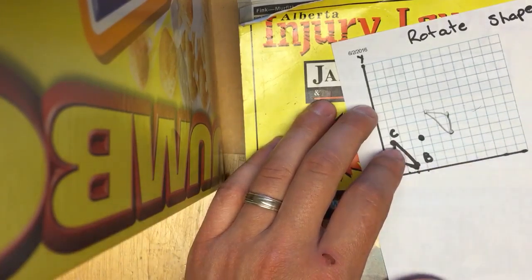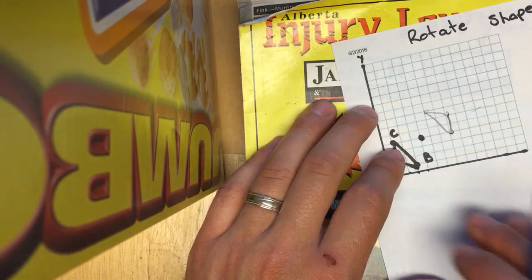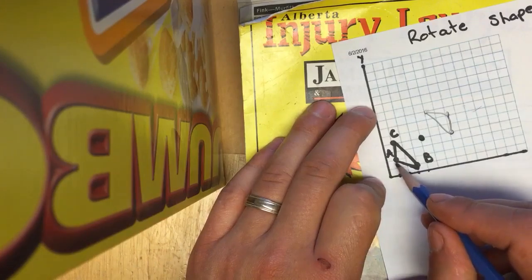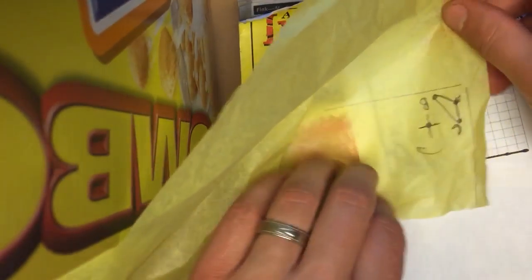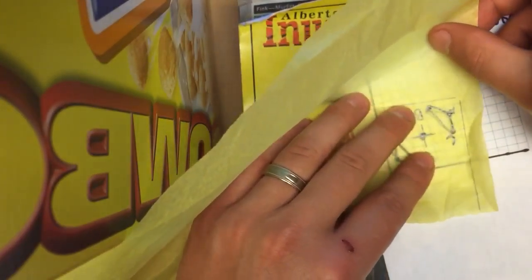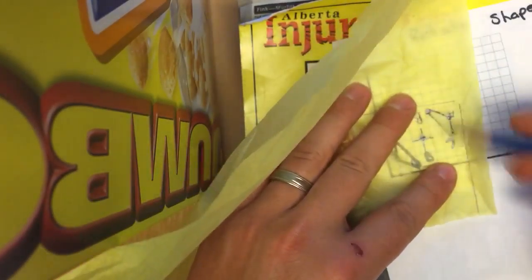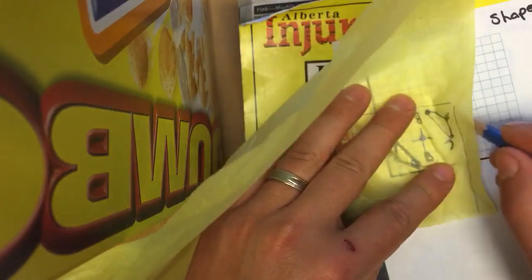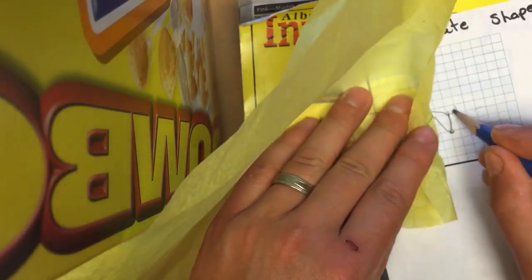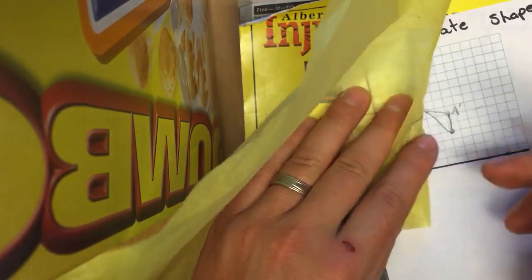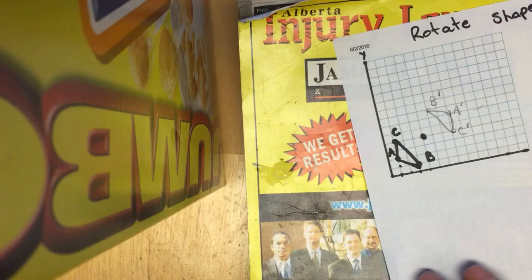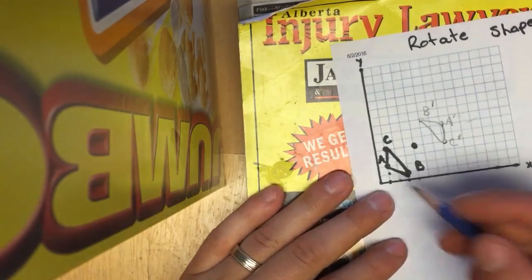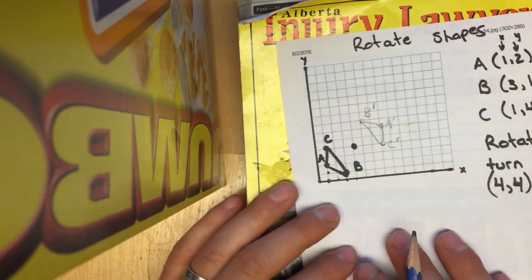And when I did a half turn rotation, I can see this if I put this back on, my new A is actually this spot right here. My new C is actually this spot. So that would mean my new B is actually that spot.